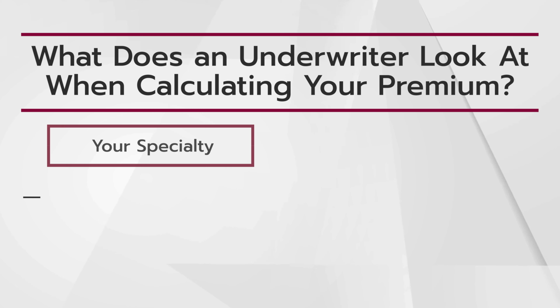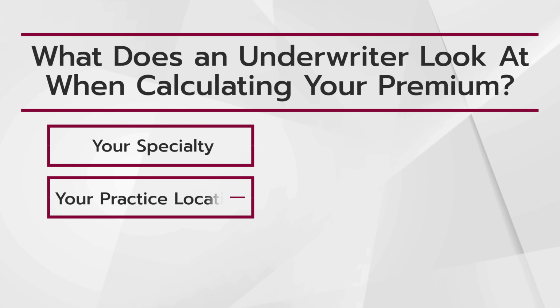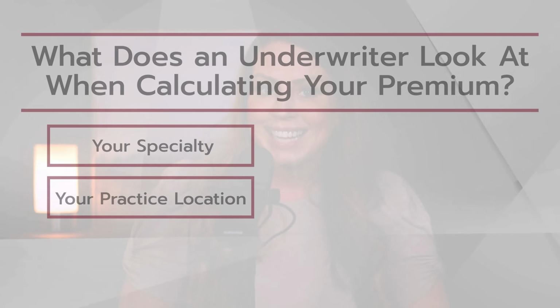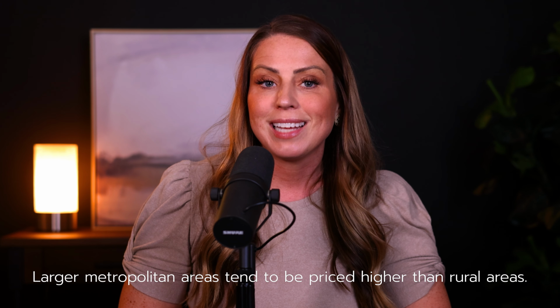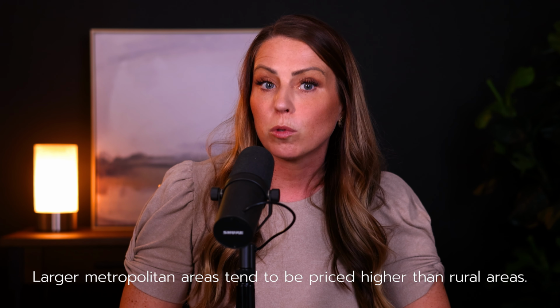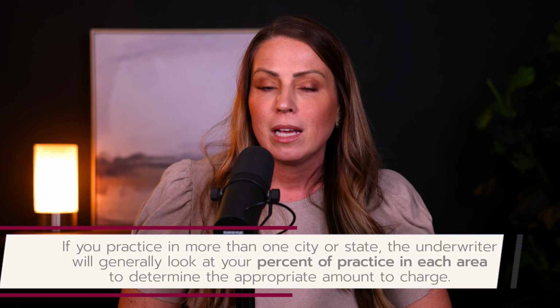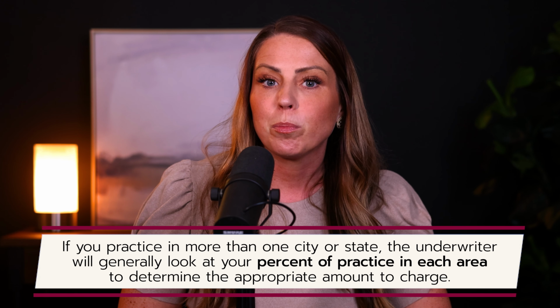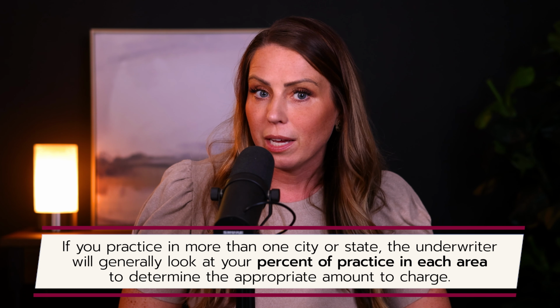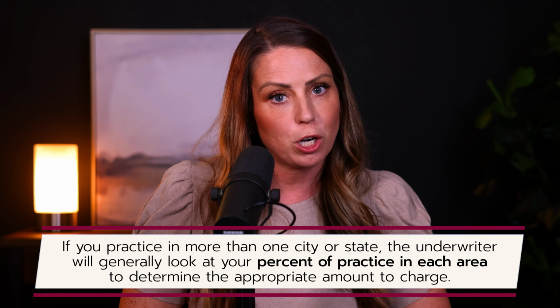After specialty, the underwriter is going to look at your practice location. Carriers use rating territories, which are usually state and county driven, to price the coverage based on the claim experience in that particular area. Larger metropolitan areas tend to be priced higher than more rural areas, but each state is different. If you practice in more than one city or state, the underwriter will generally look at your percent of practice in each area to determine the appropriate amount to charge.